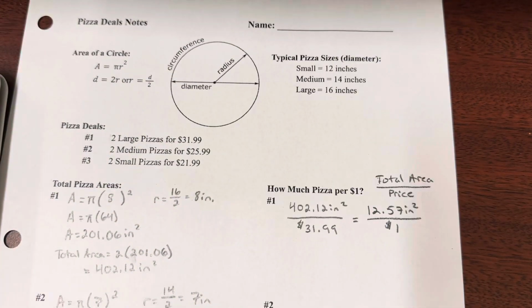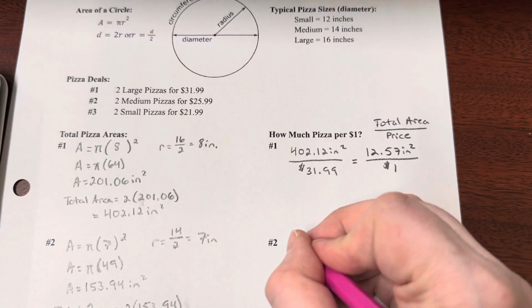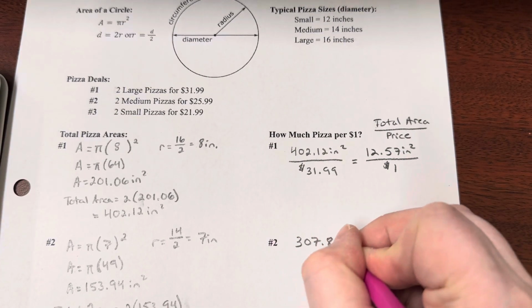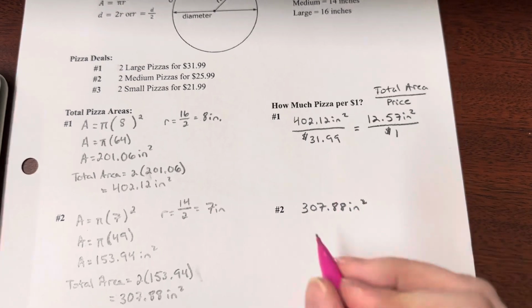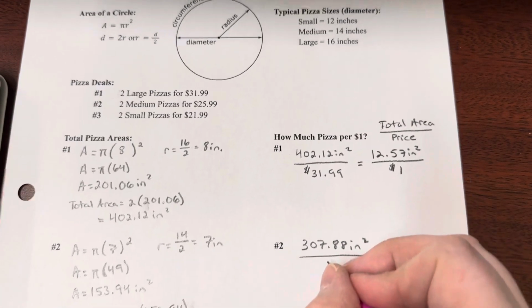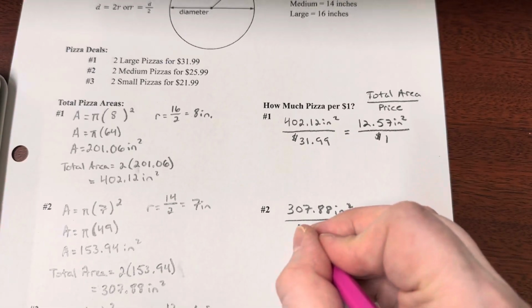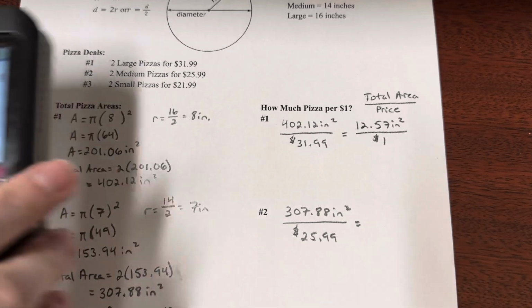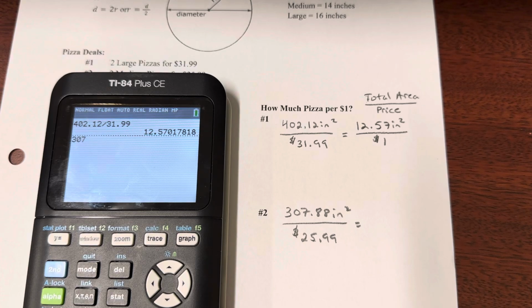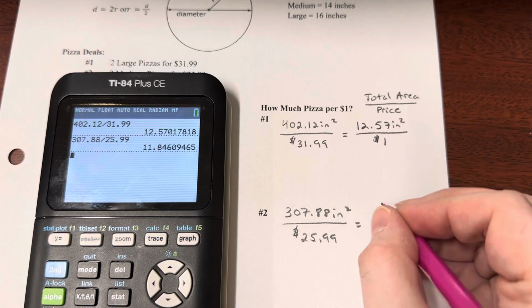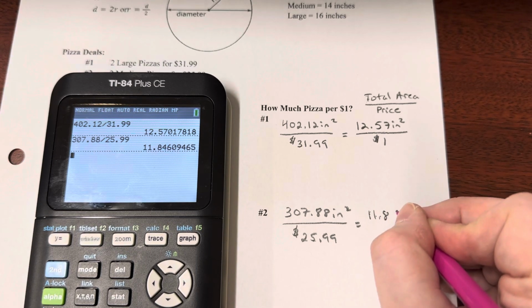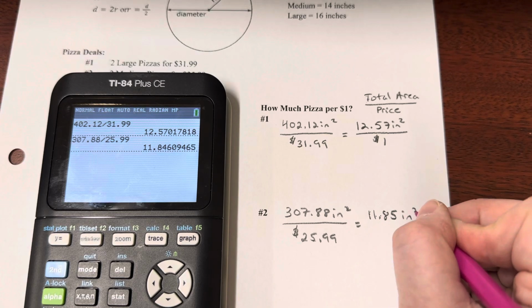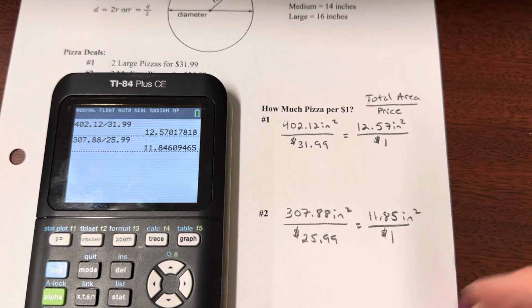Now I'm going to do the same thing for these remaining pizza deals. If I take 307.88 inches squared, that's the total area of the pizza for the second deal, divided by the second deal's price of $25.99. So again, I'm going to divide that out. So 307.88 divided by 25.99. Now this time I'd only get 11.85 inches squared of pizza for $1. So for the same price, I'm getting less pizza. That's not exactly what we want.